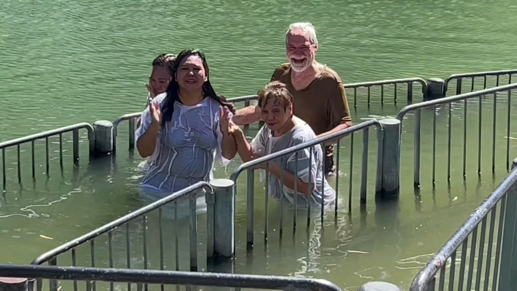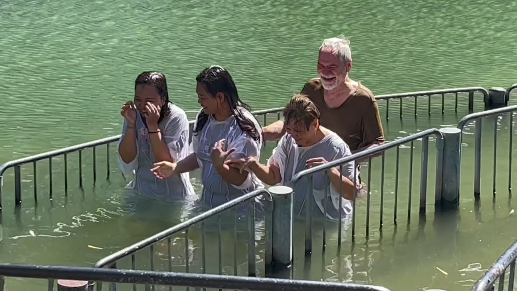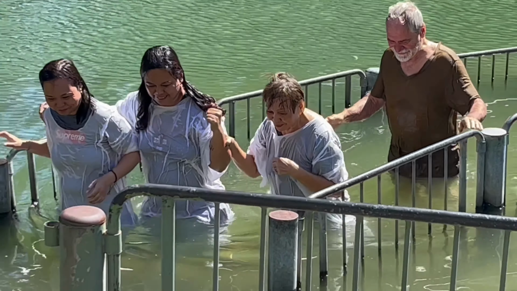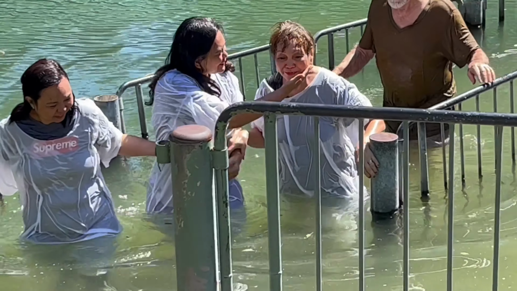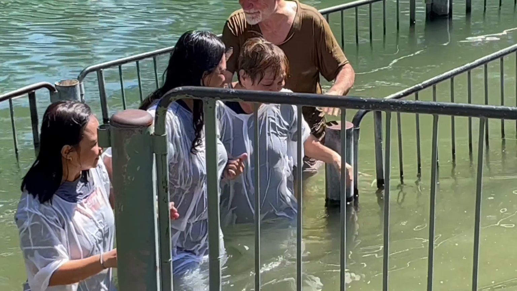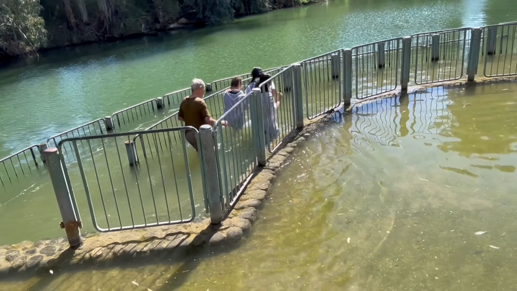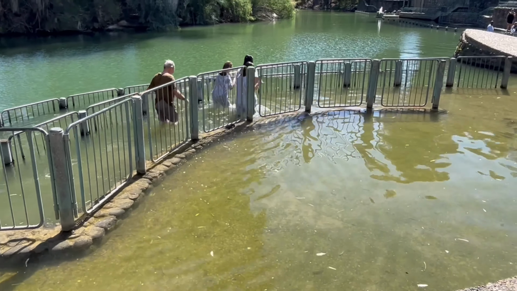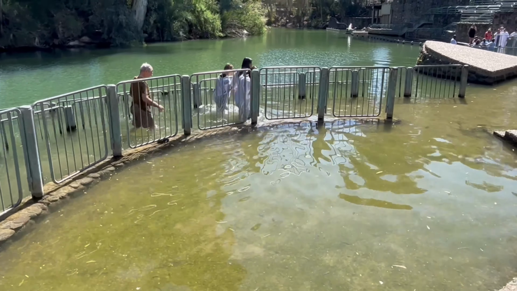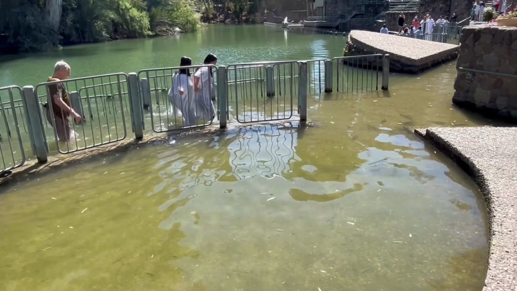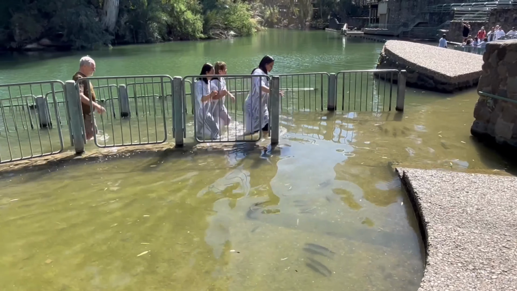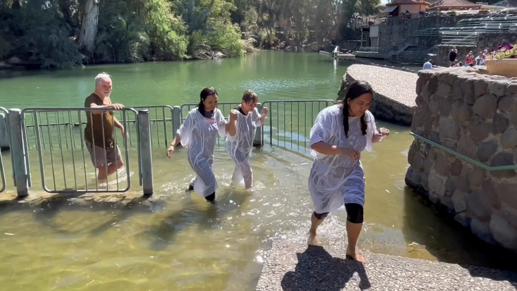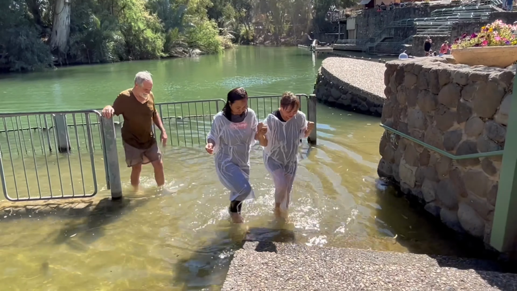God bless you. That was cool. Yeah, God bless you. This was a very refreshing and unbelievable experience to be baptized in the Jordan River where Jesus Christ was also baptized. And on top of that, to experience this with our family, we're so happy. It's really a worthy and spiritual experience.